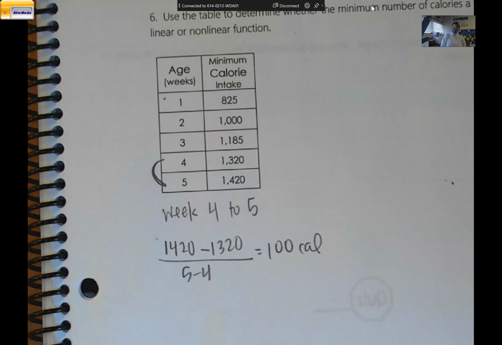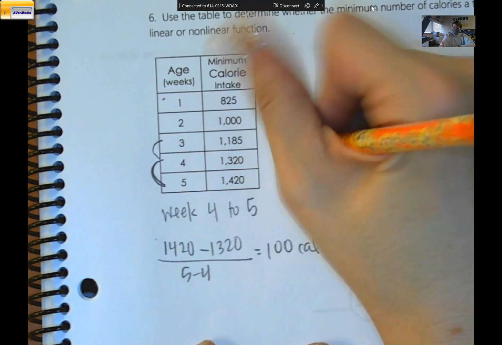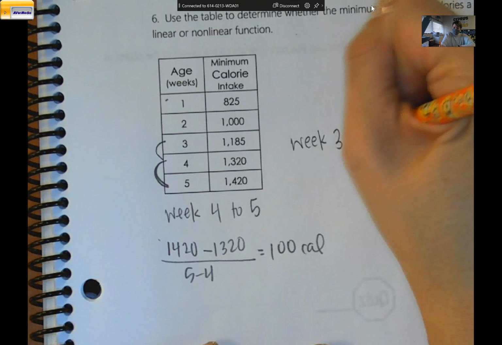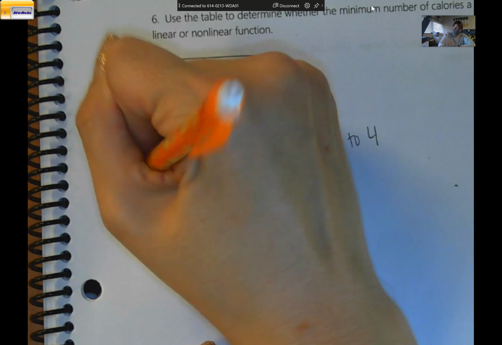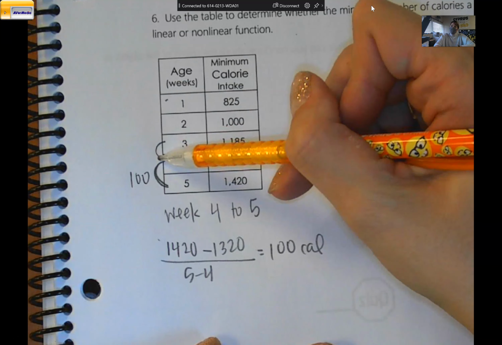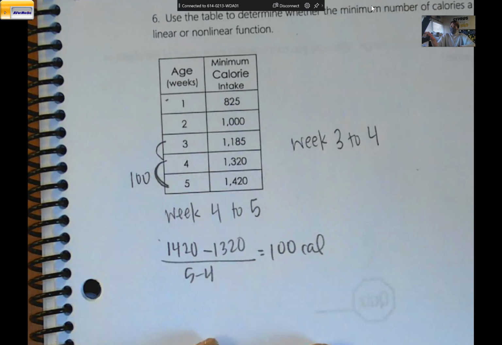Okay, one more. I promise you it'll be worth it. Let's check from 3 to 4 this time. So this time do week 3 to 4. So this one was 100. Now I want you to check to see what it was from 3 to 4. This will be the last table that we do for a minute, not forever.